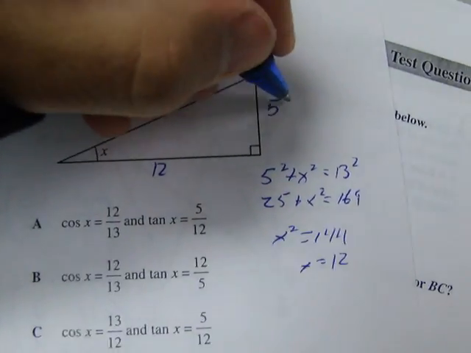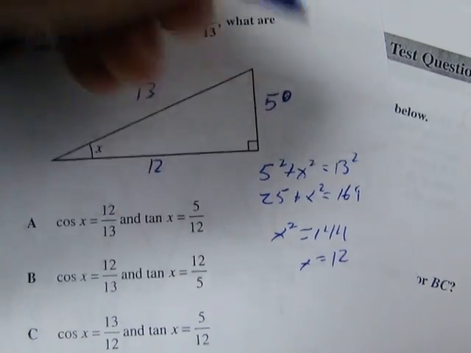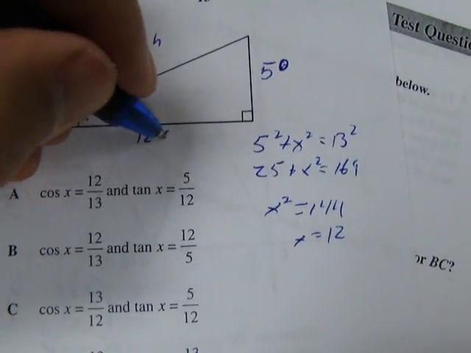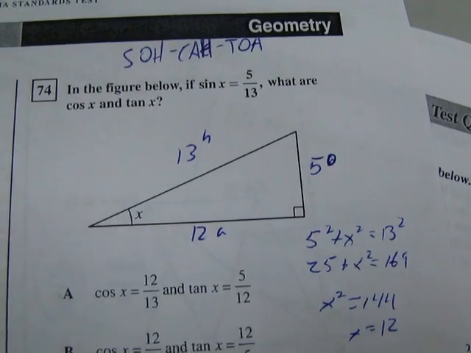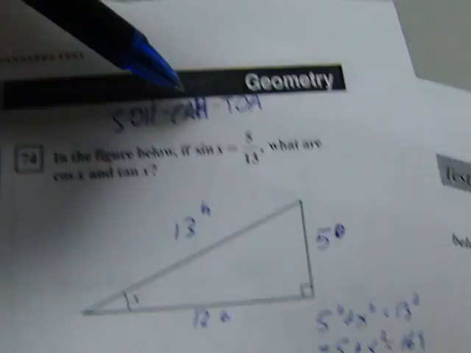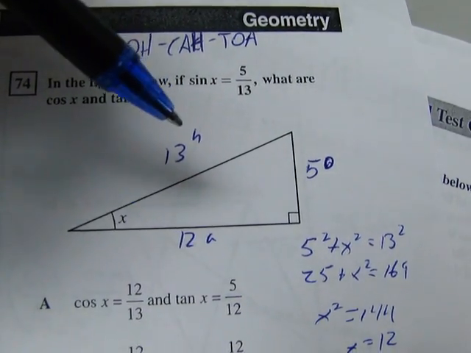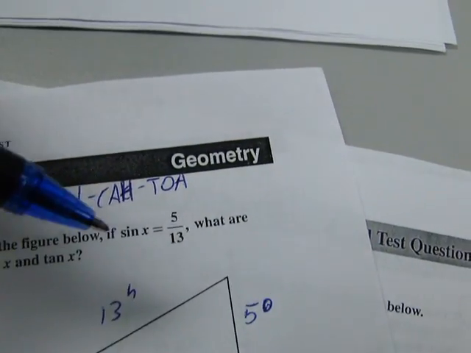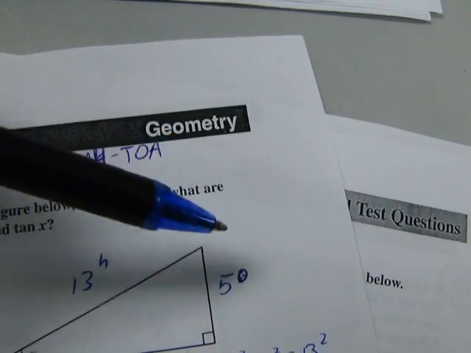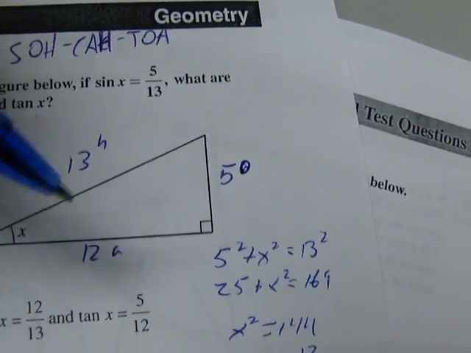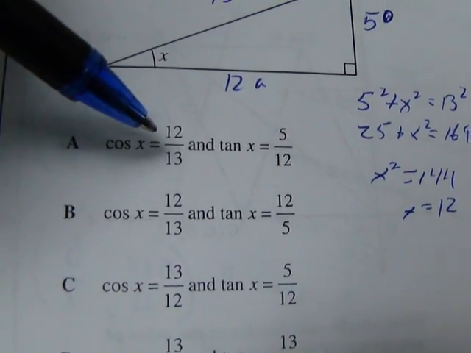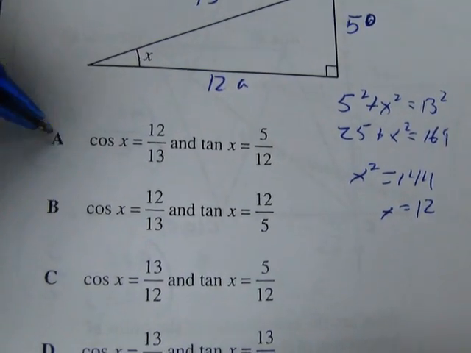Now, this was the opposite, this was the hypotenuse, and this is the adjacent. So we need to find the cosine. The cosine is going to be, again, adjacent over hypotenuse. So the cosine will be 12 over 13. And the tangent will be opposite over adjacent, or 5 over 12. So cosine equals 12 over 13. Tangent equals 5 over 12. A looks to be the answer.